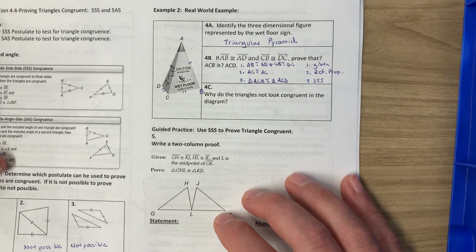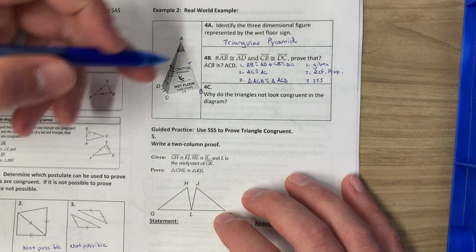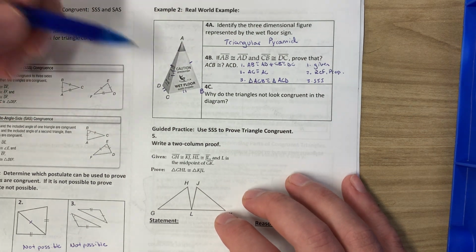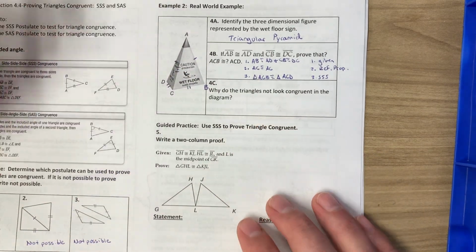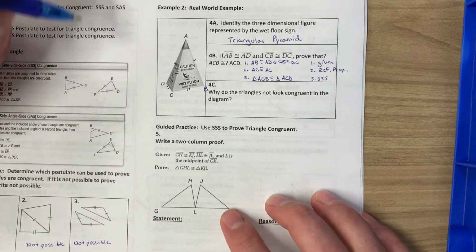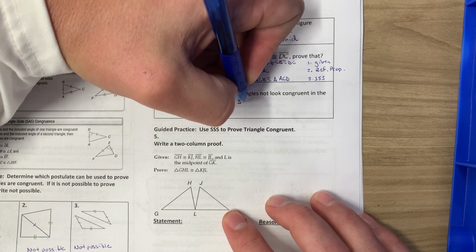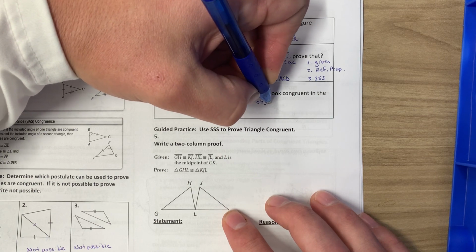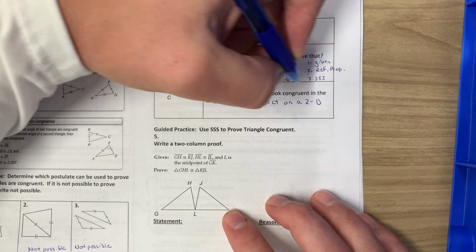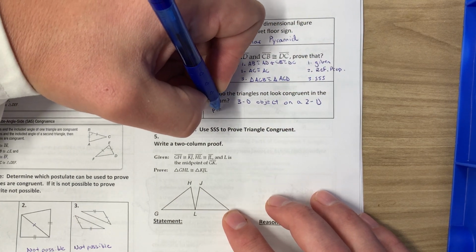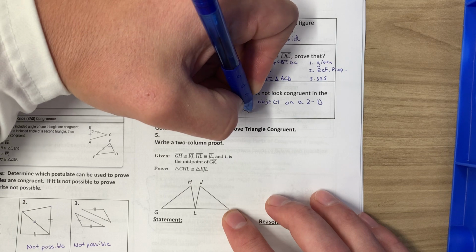And then why do the triangles not look congruent in the diagram? So why do these not look the same? Because it's a three-dimensional object on a two-dimensional plane, because paper is two-dimensional and this is a three-dimensional object. So a 3D object on a 2D plane makes them look different.